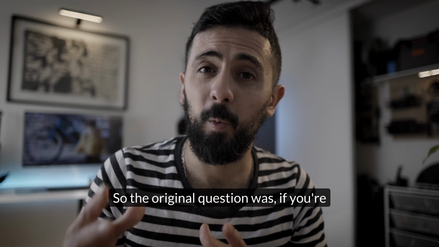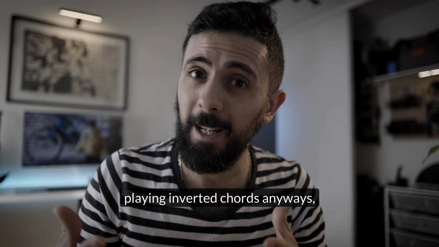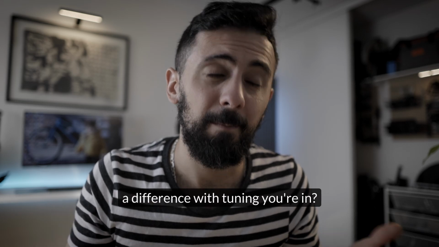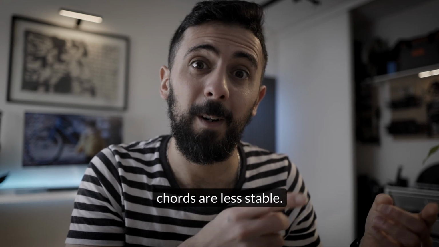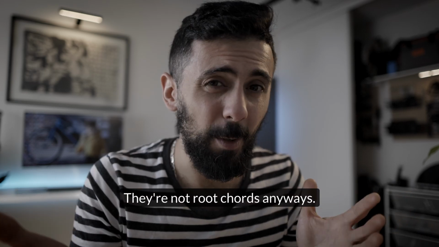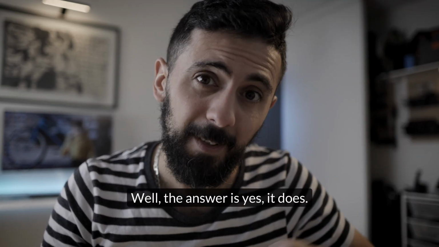So the original question was, if you're playing inverted chords anyways, instead of the root chords, does it make a difference which tuning you're in? After all, the inverted chords are less stable. So what's the difference between low G and high G? They're not root chords anyways. Does it really matter? Well, the answer is yes, it does.